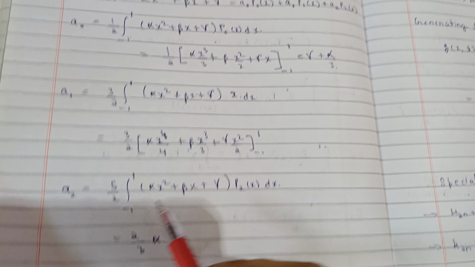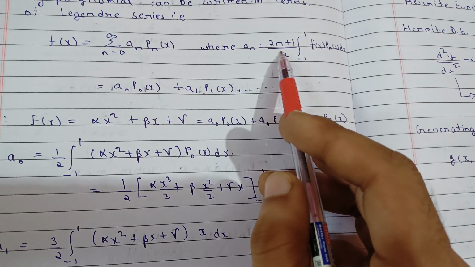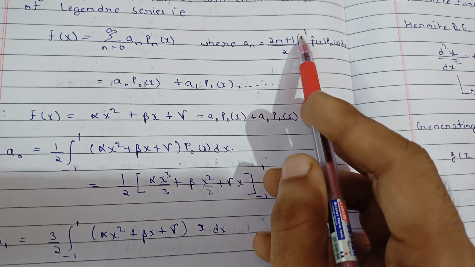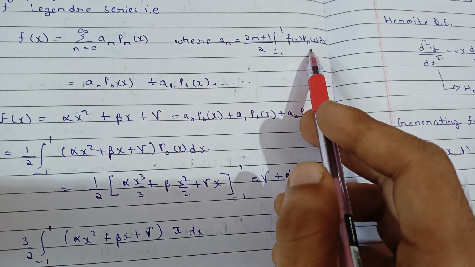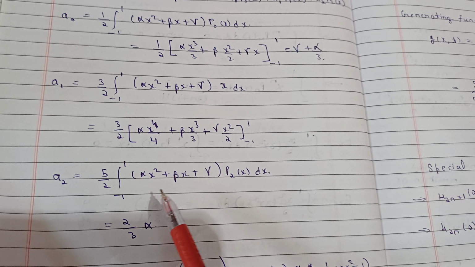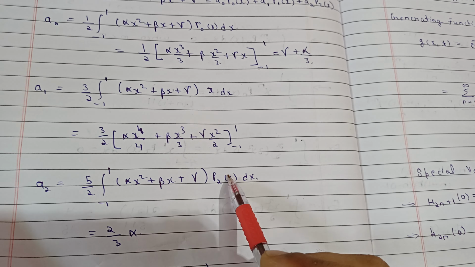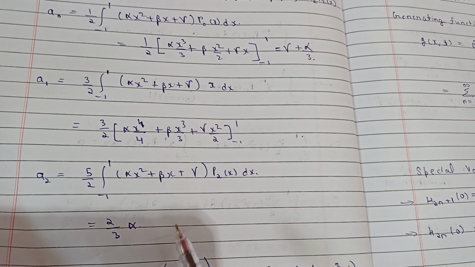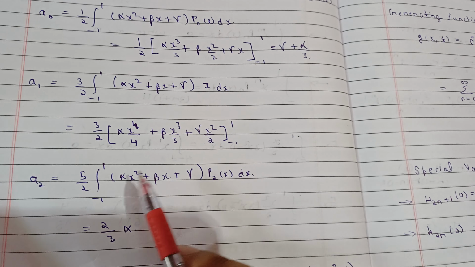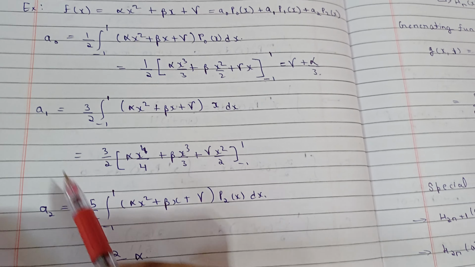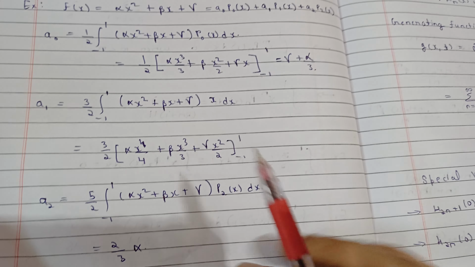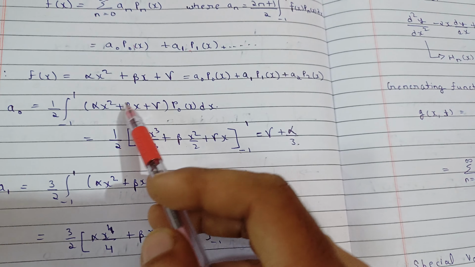So for a2 we will substitute here. It will be (2 times 2 plus 1) by 2, which is 5 by 2, and the integral of P2(x) f(x) dx, a simple integration again. You know the P2 value from the back side, you can check this, and you will integrate this simply and put the limits. This will give you 2 upon 3 alpha. So you can find these a0, a1, a2, and then you just need to substitute here.